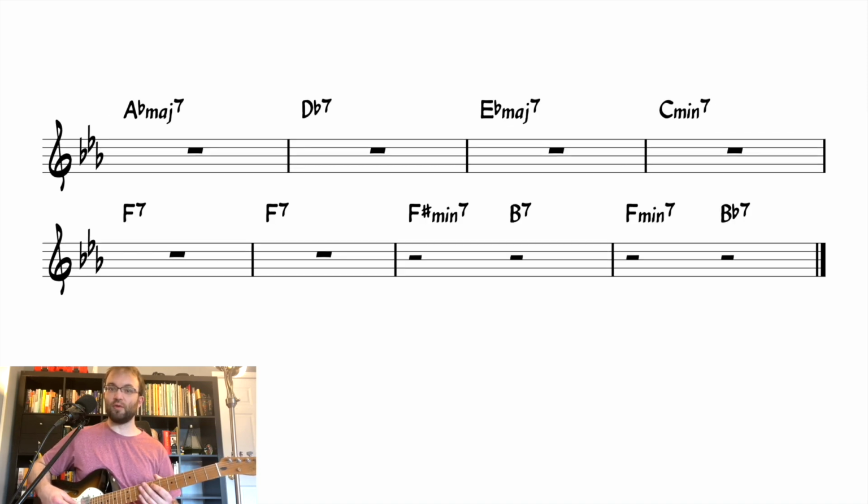But one thing you can do instead is at the very end, if we do the 2 bars of F7, then instead of just doing F minor 7 to B flat 7, you do a chromatic 2-5 from a half step above, and each chord lasts 2 beats each instead of a full bar. So then we do F sharp minor 7, B7, F minor 7, B flat 7.